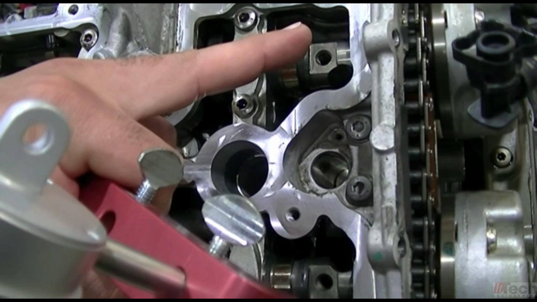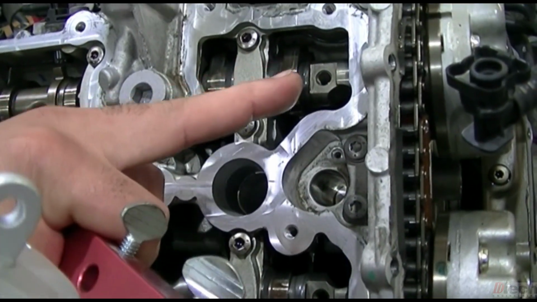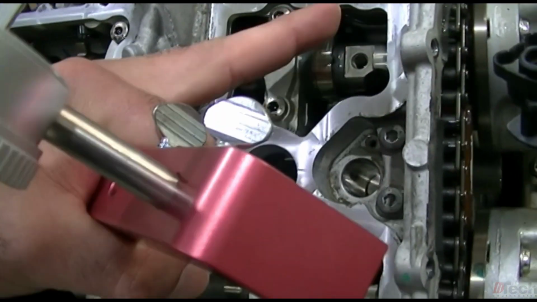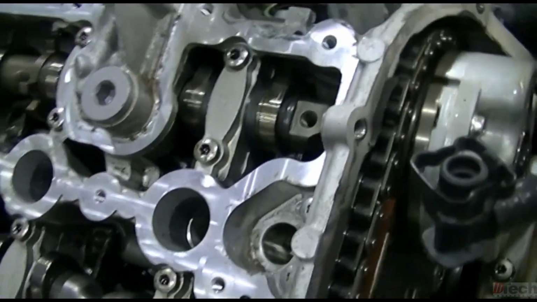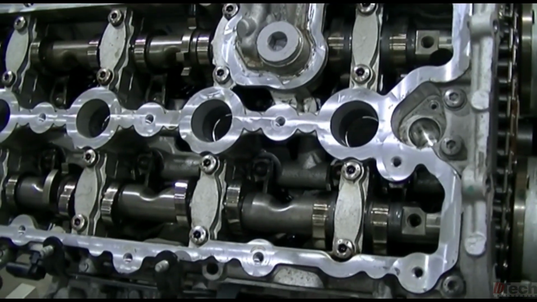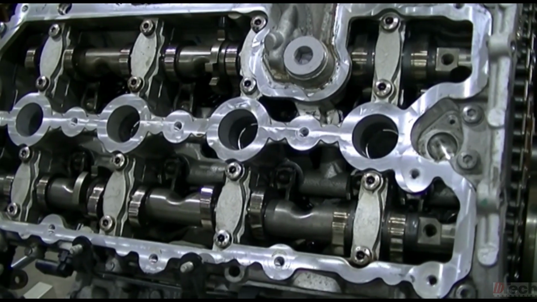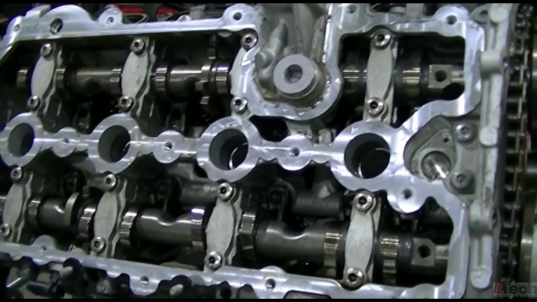That the distance from the higher portion to the lower portion is 7 thousandths. Now we'll use both of these as known goods, and I'll compare the other side.